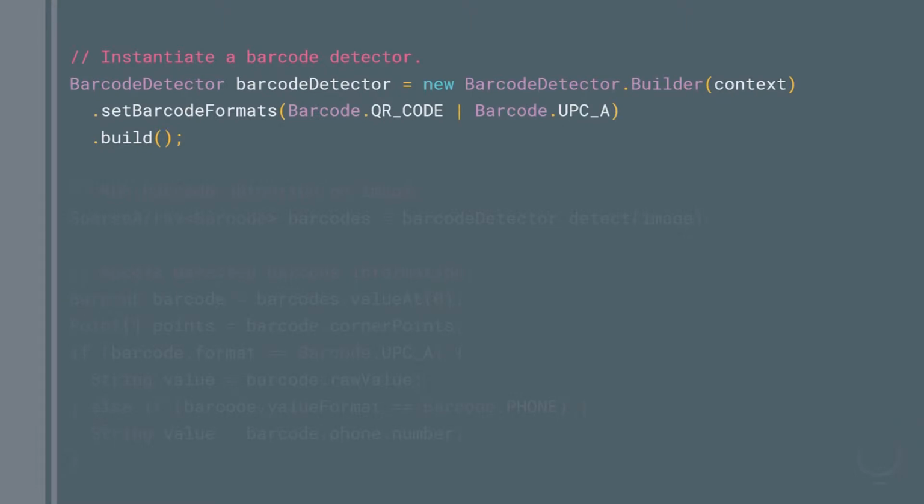So this is what it looks like for the static image case. First, you want to instantiate a barcode detector through a builder. You can specify different configurations, such as what kind of barcode you are looking for. In this example, we're looking for anything that's a QR code or UPC-A. With this configuration, if you see any other formats, you will just ignore them.